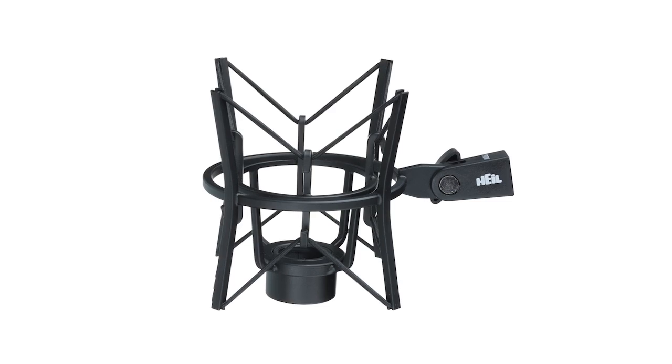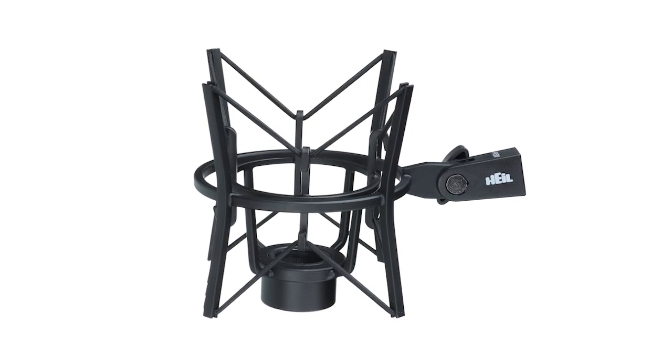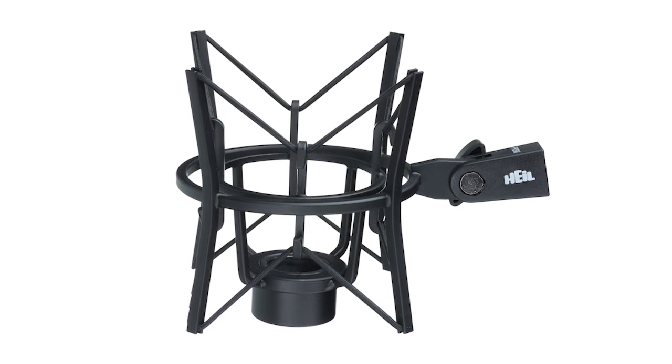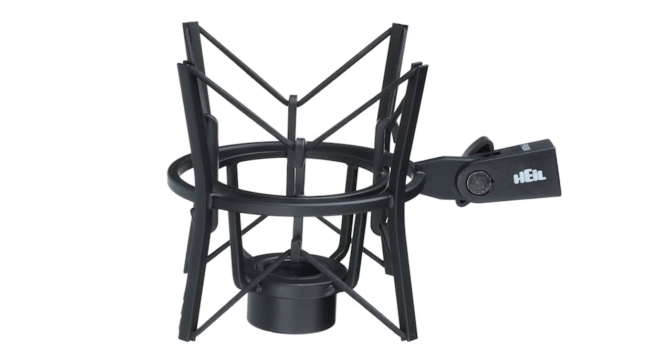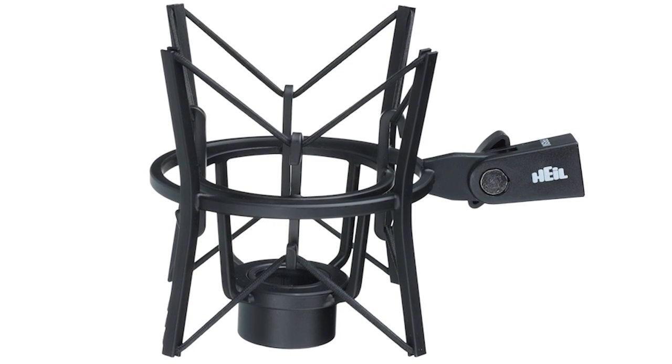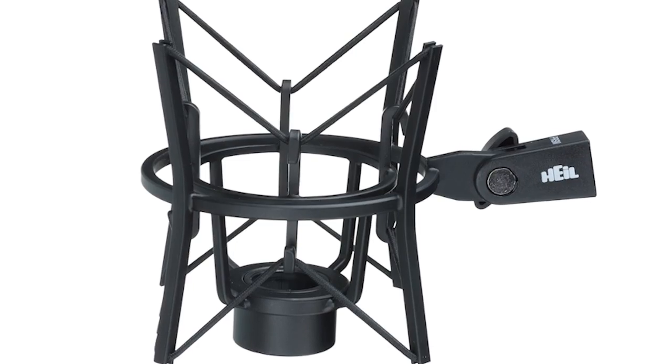Next, let's talk about a shock mount. A shock mount is a device used to hold the microphone and elastically isolate it from the mic stand. Usually, these have three main parts. There is an inner frame that holds the microphone and an outer frame that attaches to the microphone stand. Elastic bands are used to isolate the inner frame from the outer frame, allowing the inner frame to move without touching the outer frame.